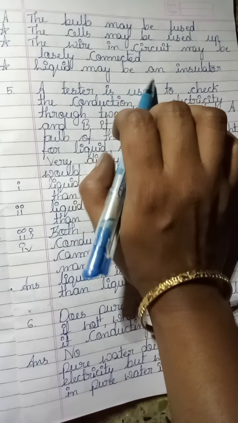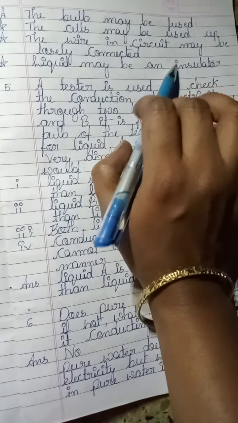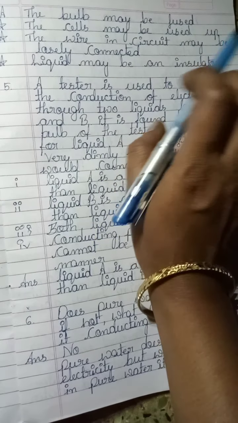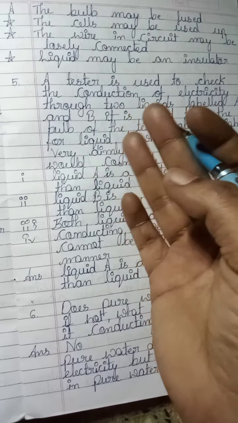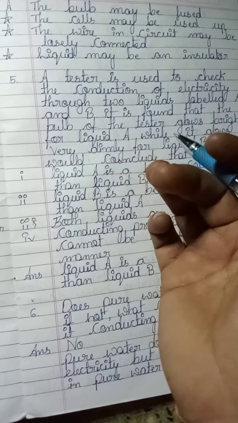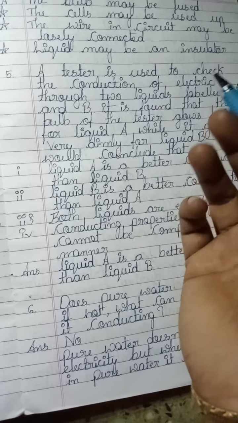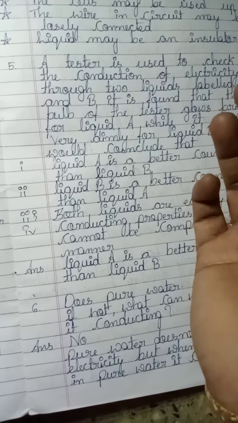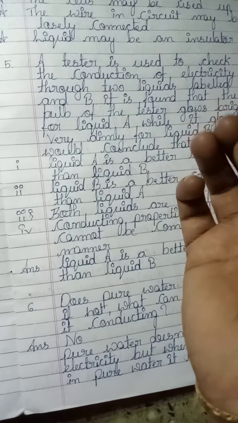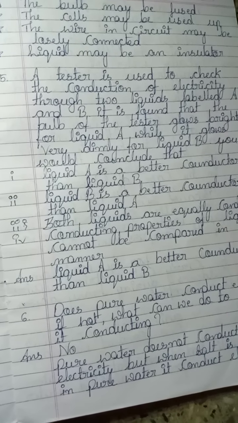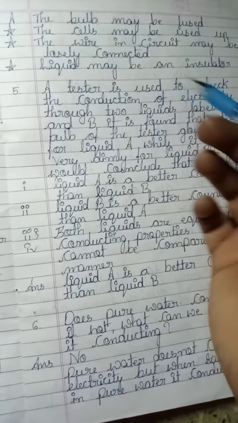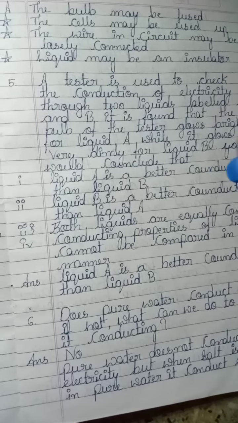Next, the liquid may not be a good conductor, it is an insulator. Before, we discussed that the solution should be in acid form, base form or salt form. If it is not, then it is an insulator. You know distilled water is an insulator, right? It does not conduct electricity. When you dissolve salt in water, then it conducts electricity. So these are the possible reasons you can write.